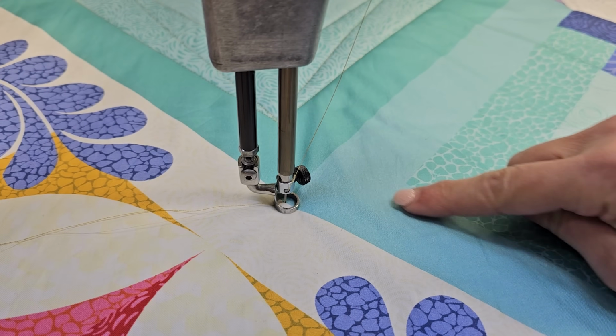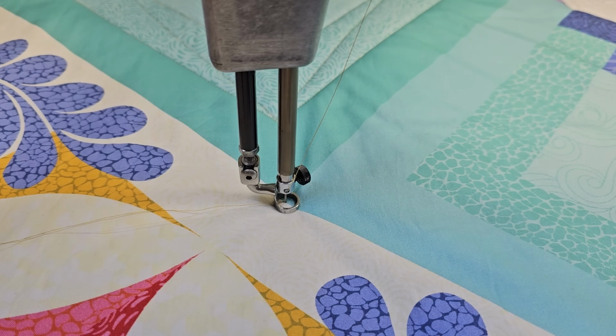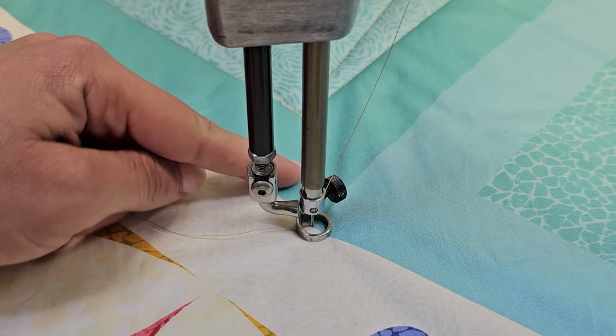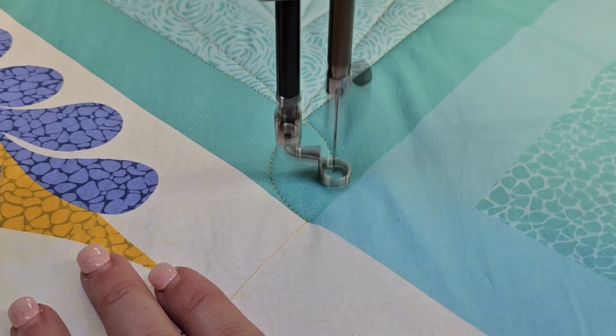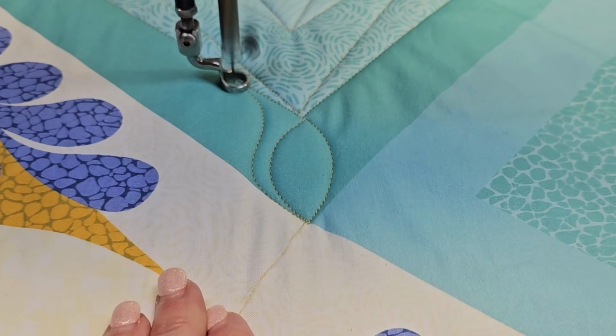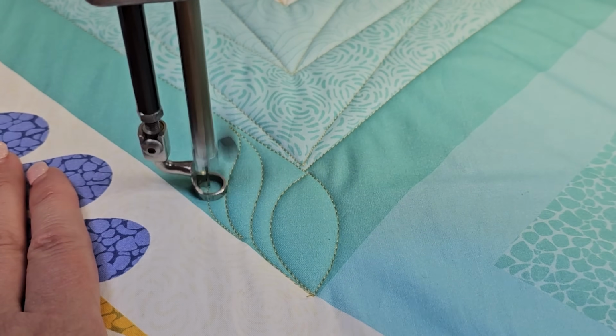For an example of this, I'm going to show you serpentine lines on a long arm quilting machine. I'm going to fill in the outer sections of the log cabin blocks here with the serpentine line design. Starting from the outer corner, I'm going to quilt a teardrop shape that goes out and comes back. And then I'll work along one side of the block, quilting those curvy serpentine lines that go from side to side.